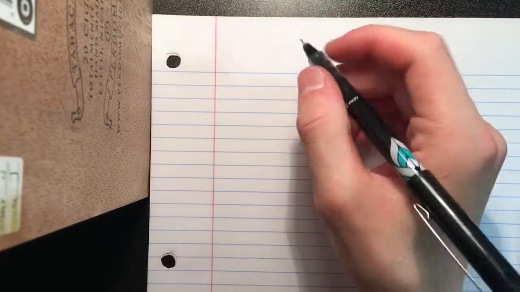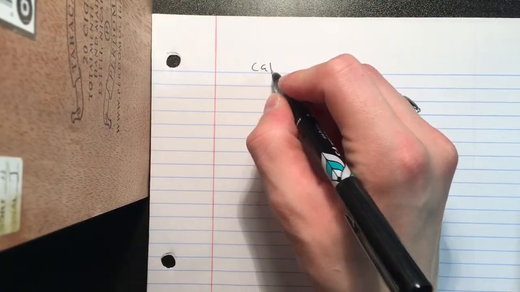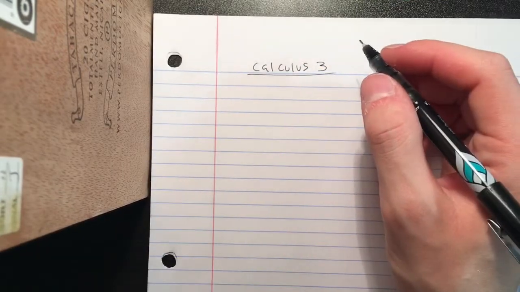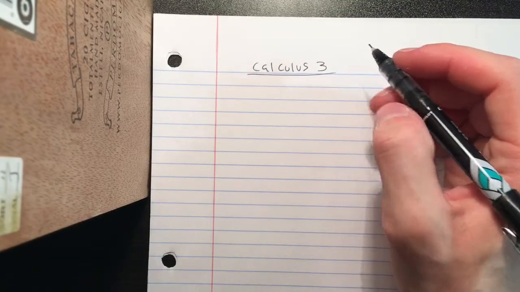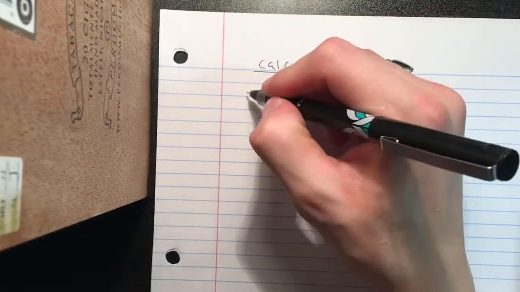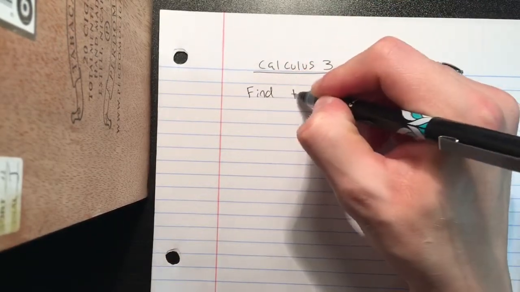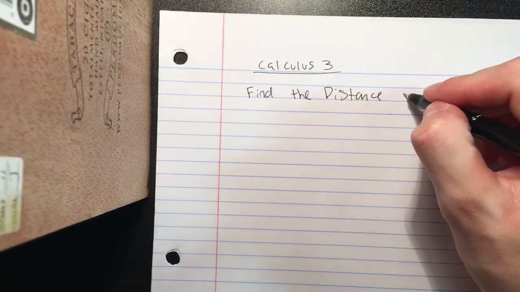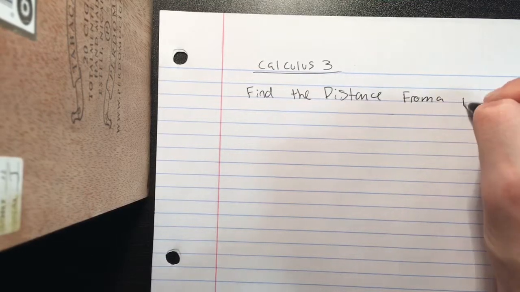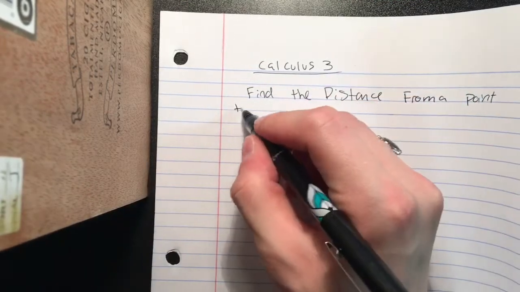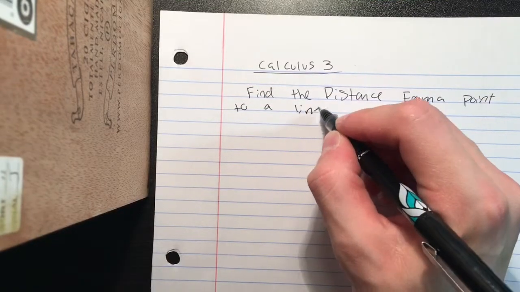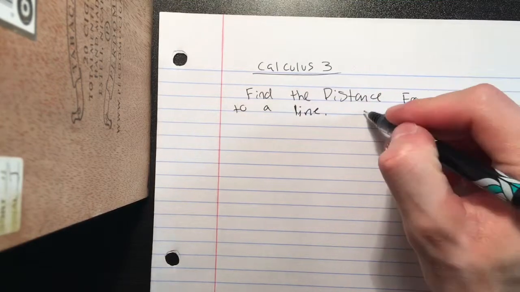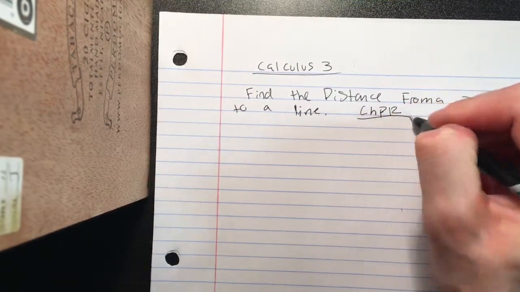So in my Calculus 3 class recently, we've been dealing with finding the distance from a point to a line. We actually just covered this, and we just had a test on it. For us this was chapter 12.